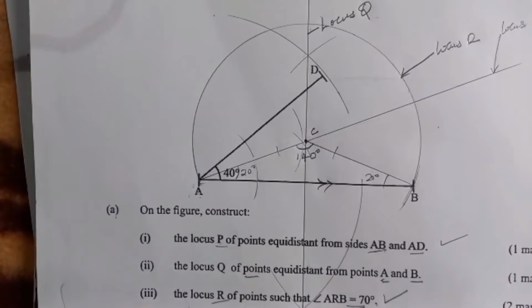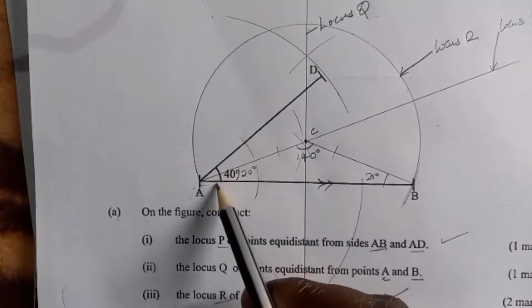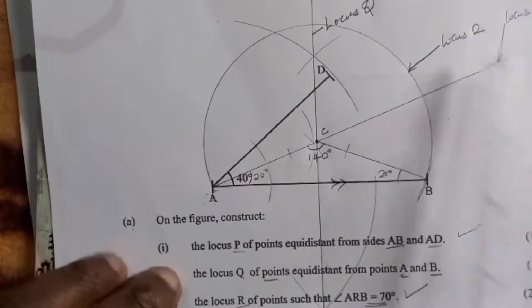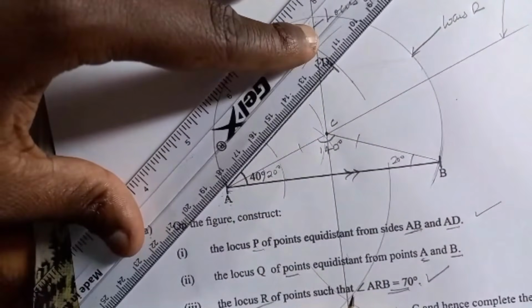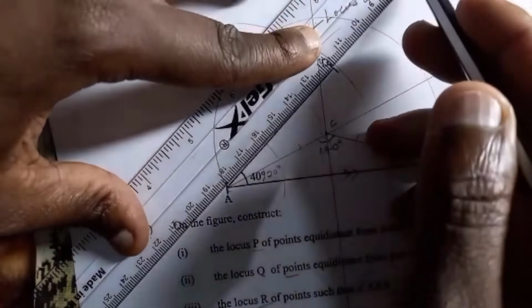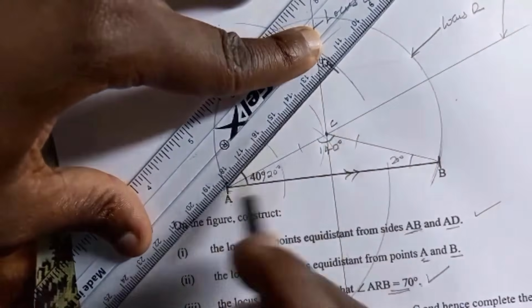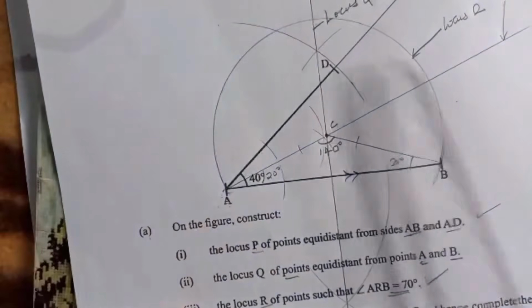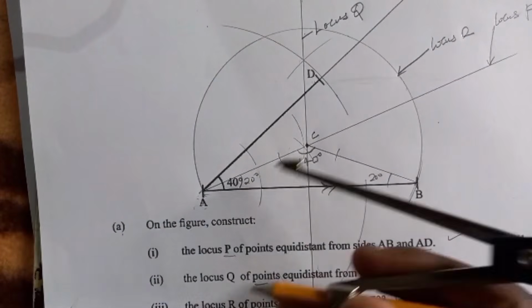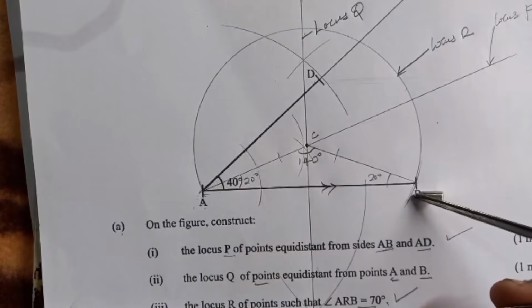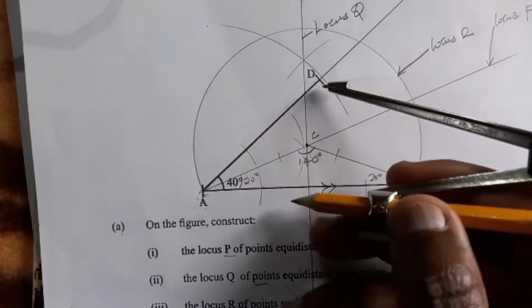So on this diagram, we simply need to copy this angle of 40 degrees, and extend line AD like that. Then we copy this angle DAB, which is 40, at D. This is just one of the ways to draw that line.